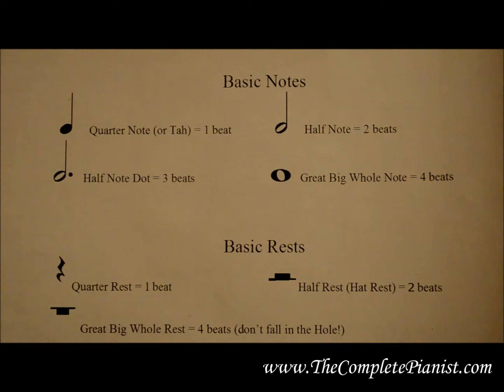I will introduce to you some basic notes. This note gets 1 beat. It is called the quarter note and also called ta because it only takes 1 beat to say ta. So we sometimes call it ta. This is the half note and it gets 2 beats. And this is the dotted half note, and we say half note dot because it takes 3 beats to say half note dot. This is the whole note, and we also call it great big whole note.